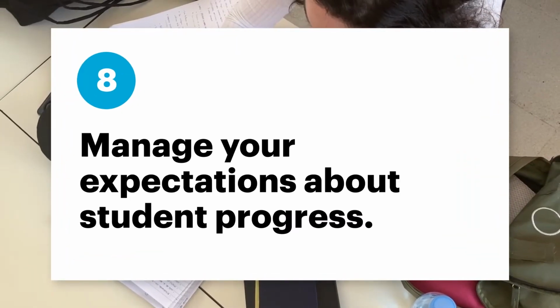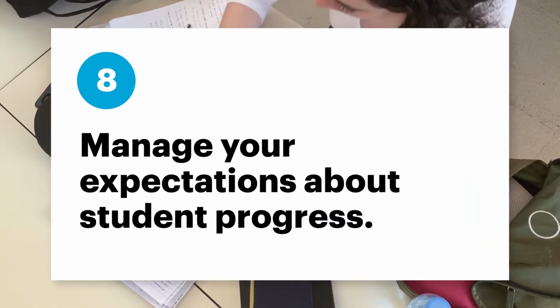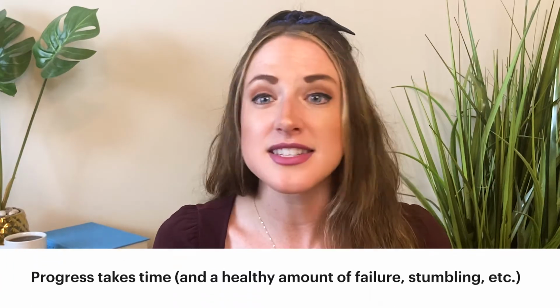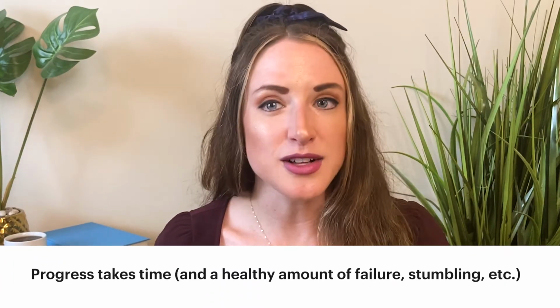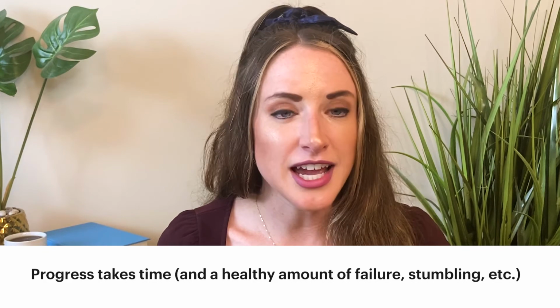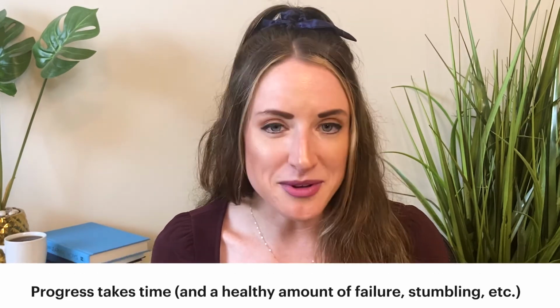Okay, here's our last tip, guys. Tip number 8, manage your expectations about student progress. Now, remember, progress takes time, and it also takes a healthy amount of failure, forgetting, misremembering, stumbling.